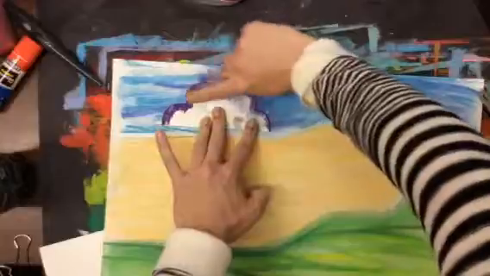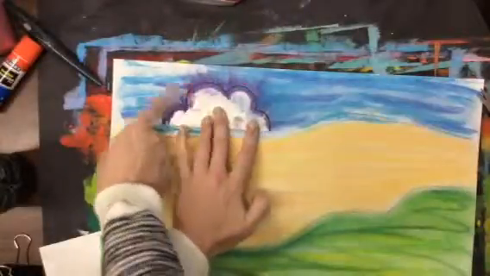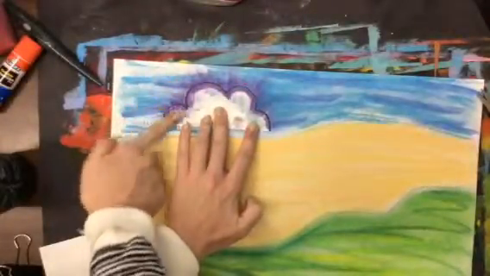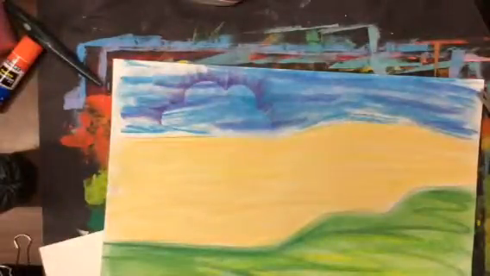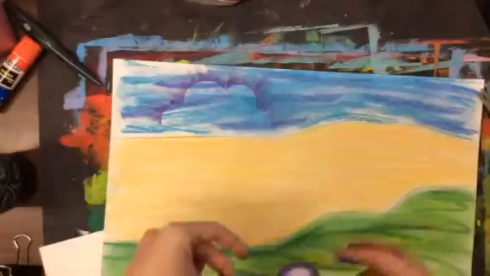And I'm making sure I'm doing the whole edge of my cloud. Up and away, up and away. And I've got these really beautiful cloud outlines in my sky. I can go ahead and do it again.